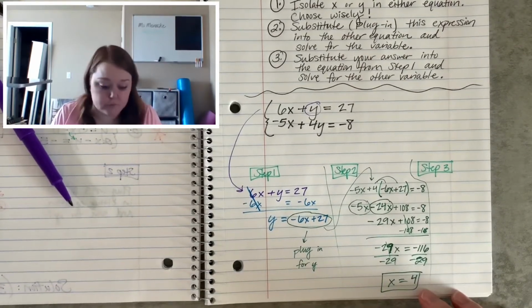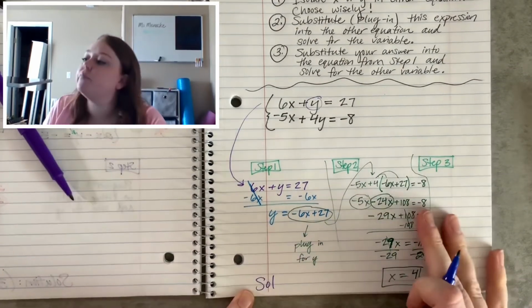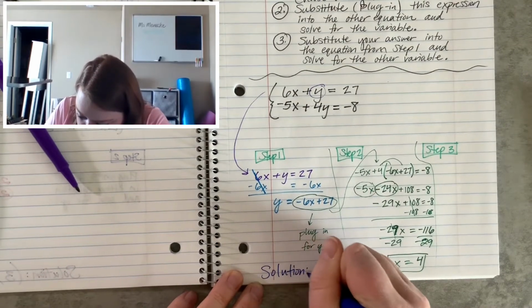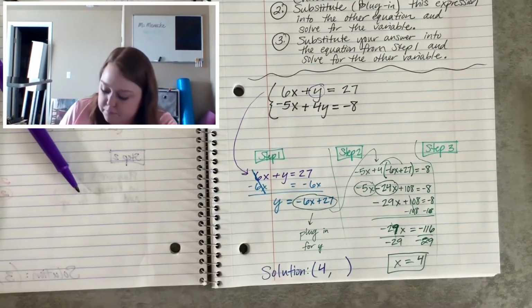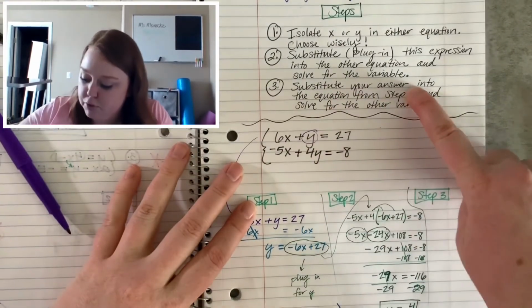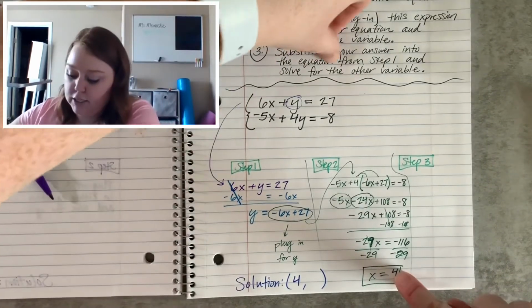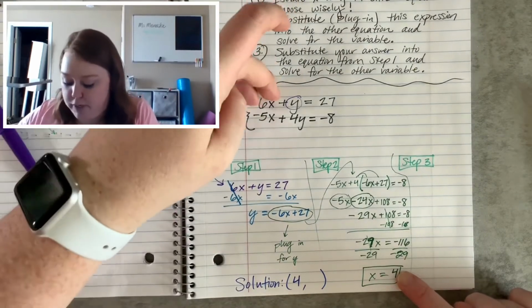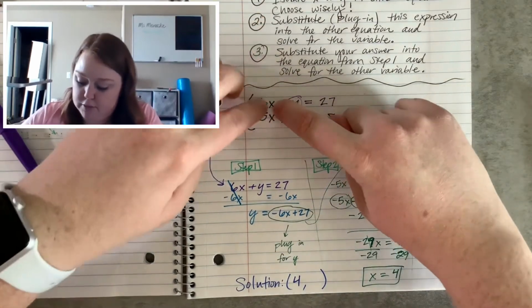We got half of the final answer. And if you want, you can start filling in your final answer here. Solution. We know it's 4, comma, something. Step 3, substitute your answer. So substitute the answer you got for x right there into the equation from step 1. So we're going to go back to the first equation. That's where I'm going to plug in this 4 for x.